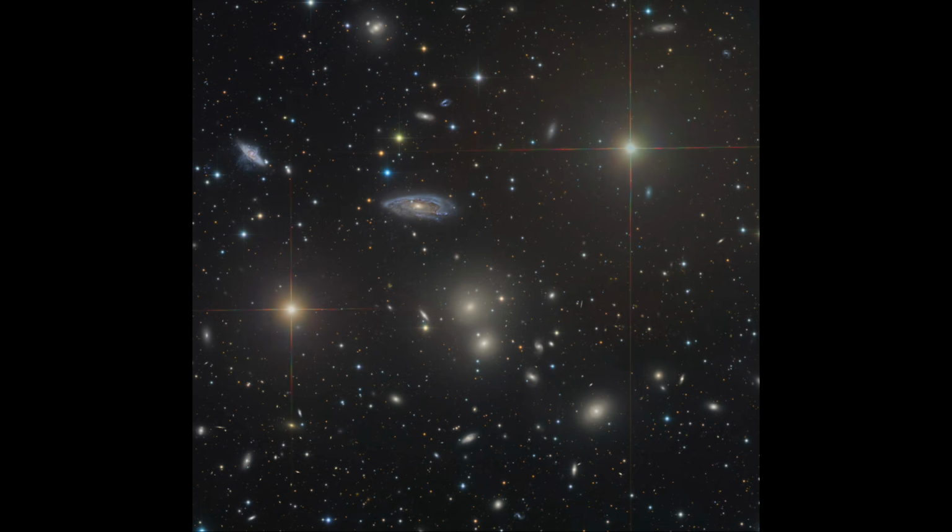An extended object like a galaxy will not do that. So that can help us distinguish as we look here, at least the brighter objects, as to which are stars and which are galaxies. And we see that there are a lot of galaxies in this image.